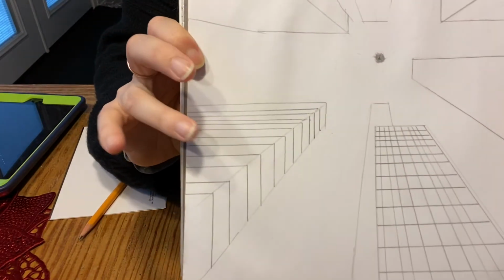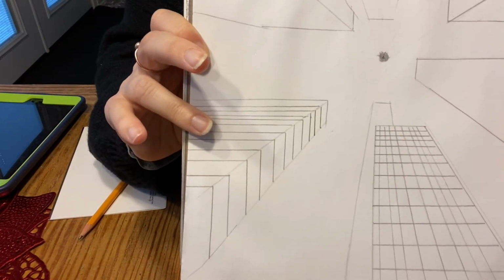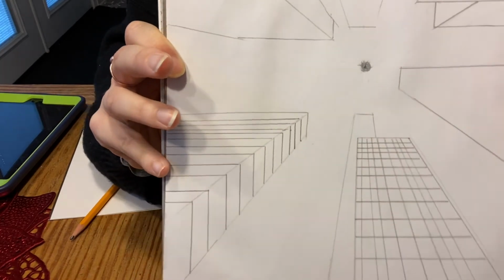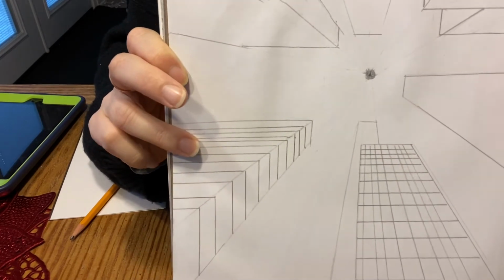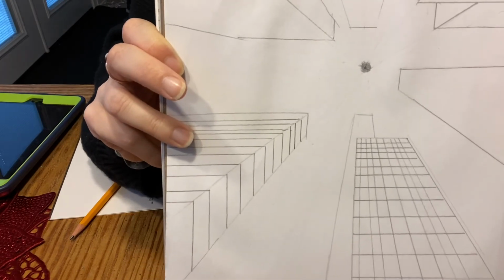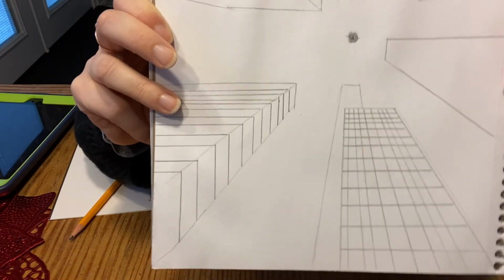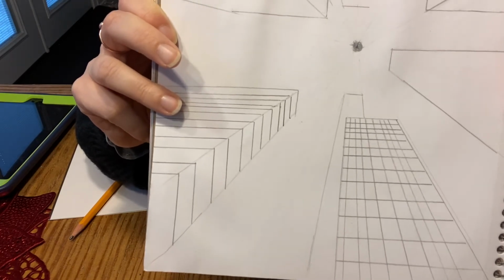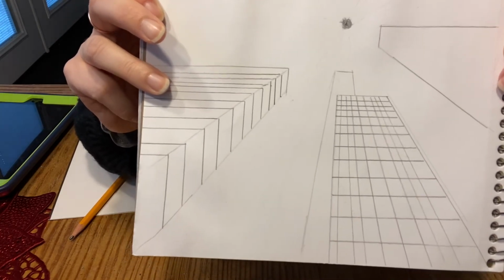So I'm gonna leave the windows on this building as kind of straight across. So again, I'm already creating variety because I have what looks like a checkerboard pattern, and then I have just these straight lines. You can create your windows however you wish, but if you've never done this before, then by all means, copy exactly what I'm doing. You'll have time to add your own touch when we add value and designs after break, okay?